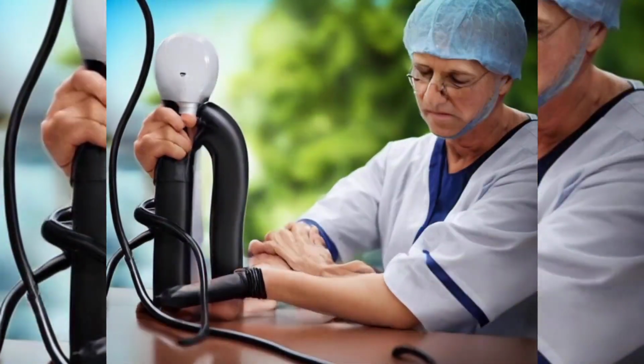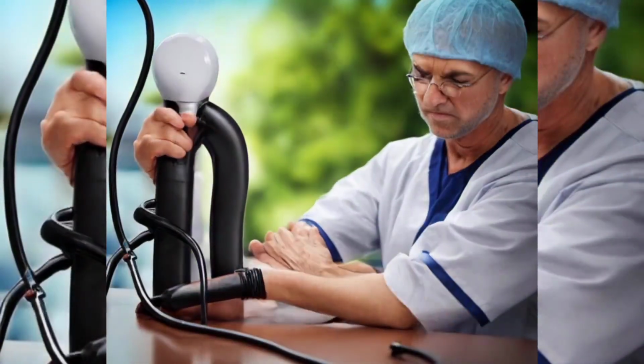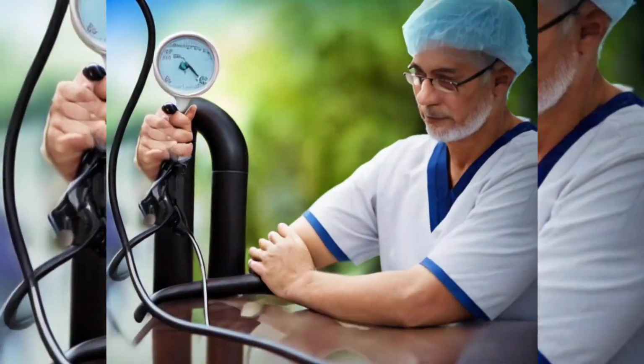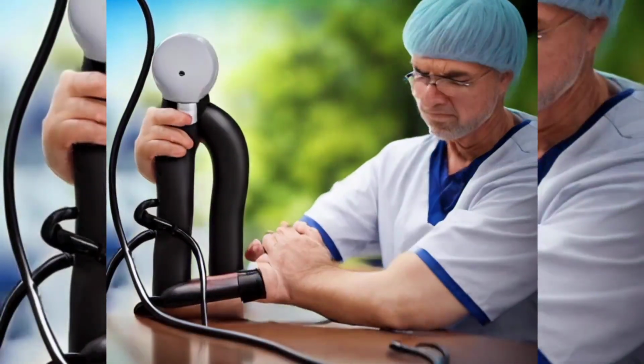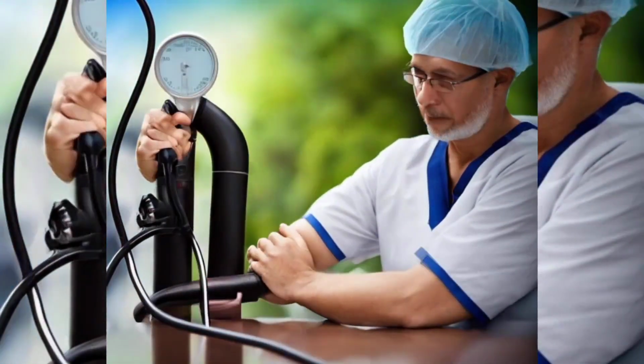It is also important to note that blood pressure can vary throughout the day and may be affected by stress, caffeine, and physical activity. Therefore, it is recommended to take readings at different times of the day and in different settings to get a more accurate average.